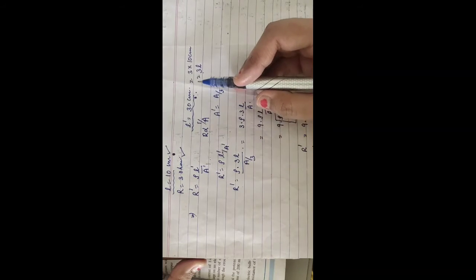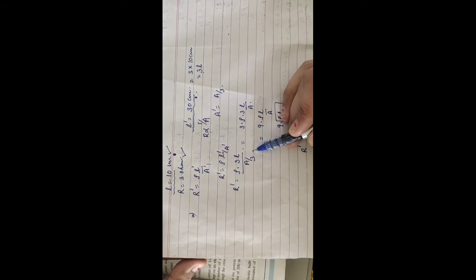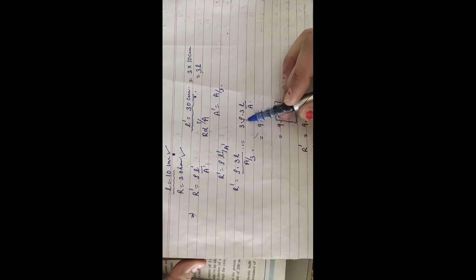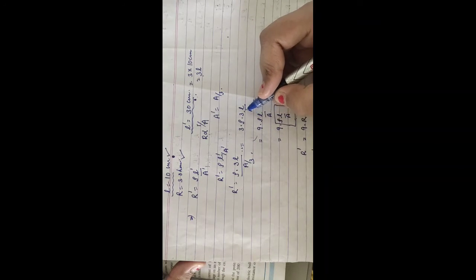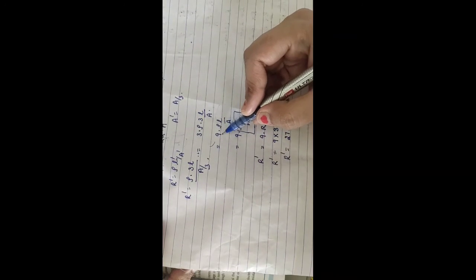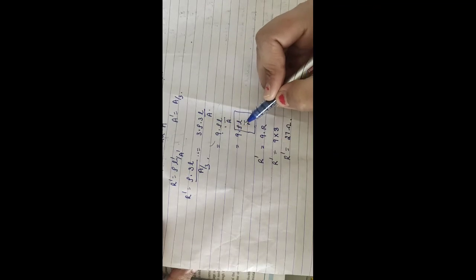So L dash here is 3 into L, right? And A dash here is A upon 3. I'll put here the values and will come up here 3 into rho, that will go upside, and rho into 3 into L over area. So we'll sum up here with 9 into rho into L upon A. This is what? This is old resistance.